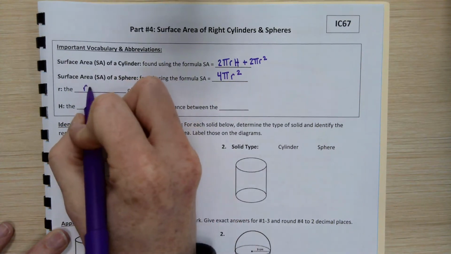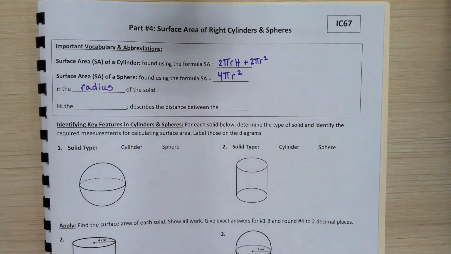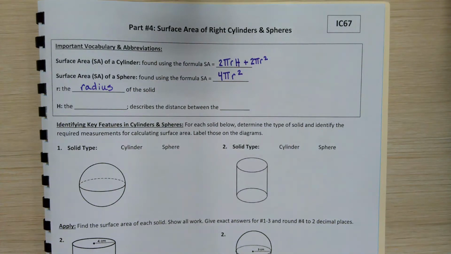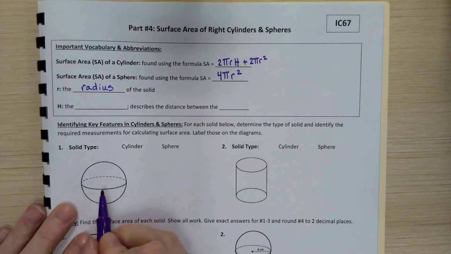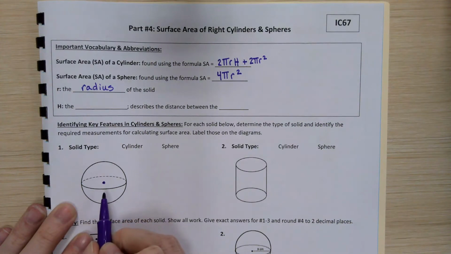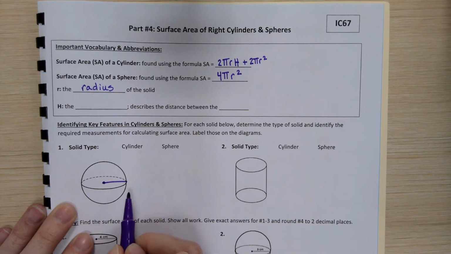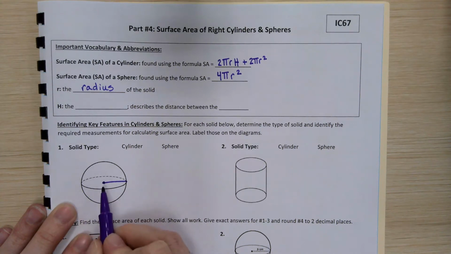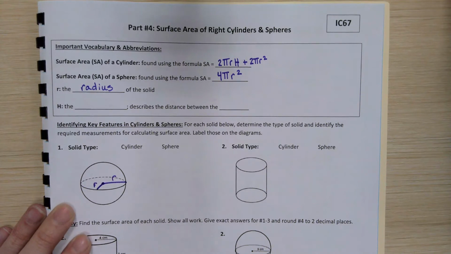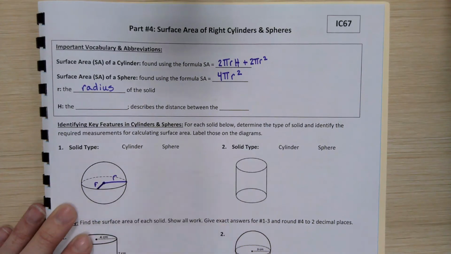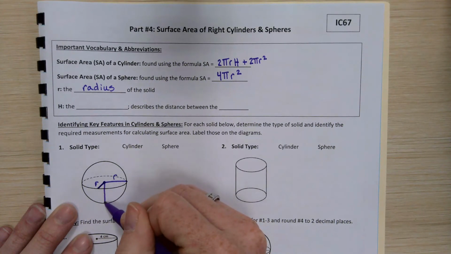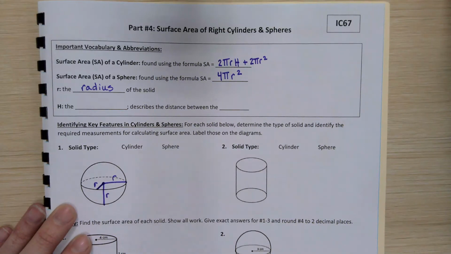R is the radius of the sphere. In a sphere, the radius is going to start at the middle and it can travel out to any point on the sphere. So usually we draw it out to the edge directly left or right, but we could draw it straight up, or we could draw it out to the front. Those clearly don't look like they're the same length, but that's because we're trying to draw a three-dimensional shape on a two-dimensional sheet of paper. So even though they look different, that radius is consistent whether we draw it out to the right, out to the front, or straight down to the bottom. All of those would be radii that match.